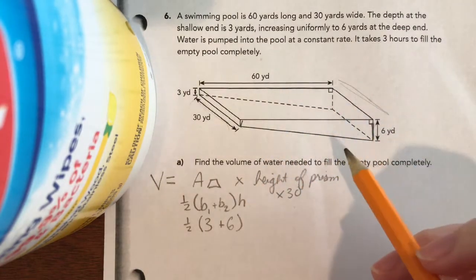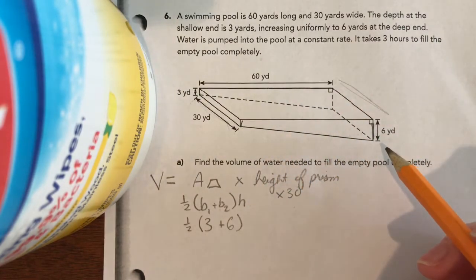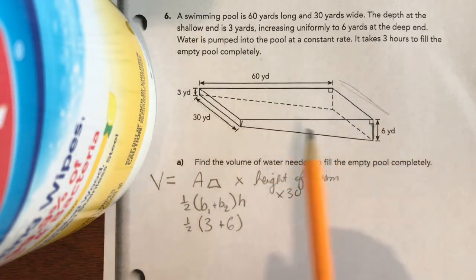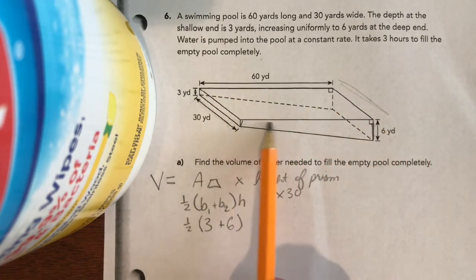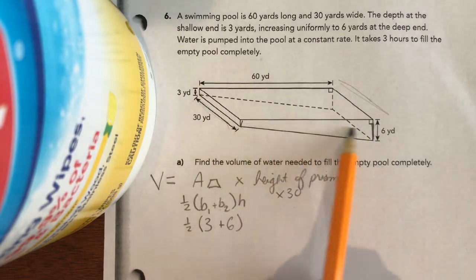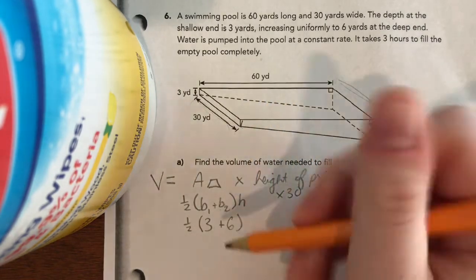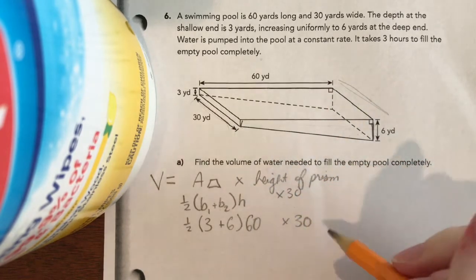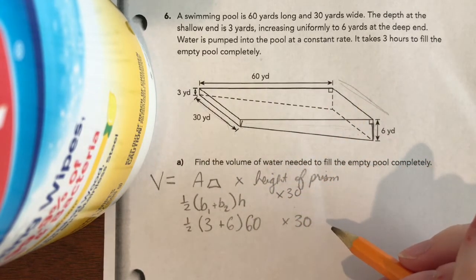And our height, as we said, the height of the prism is 30, but the height of this particular trapezoid is what? 60 yards. And then at the end we'll multiply by the height of the prism. Great.